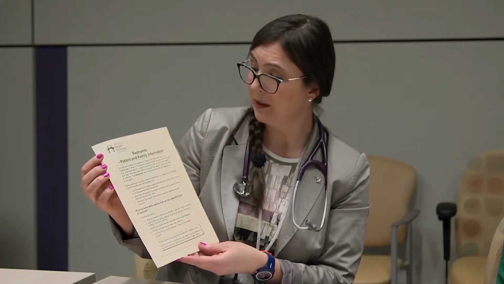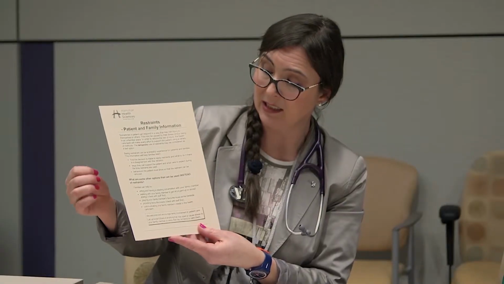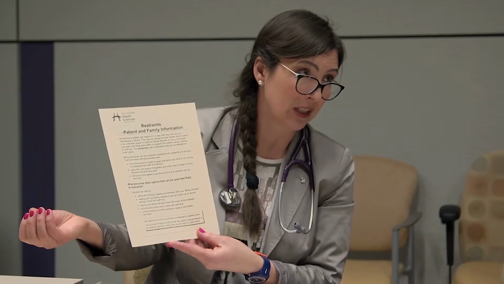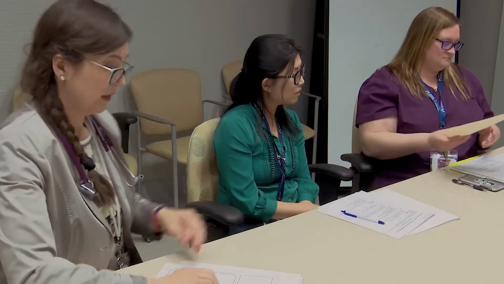I think that's an excellent idea. At Hamilton Health Sciences, we have this resource. We developed it for families, basically when a patient requires restraints, but staff can use it also and hand it to the family, because there are listed interventions that families can do as an alternative to the restraints. So I can hand that to you as well.